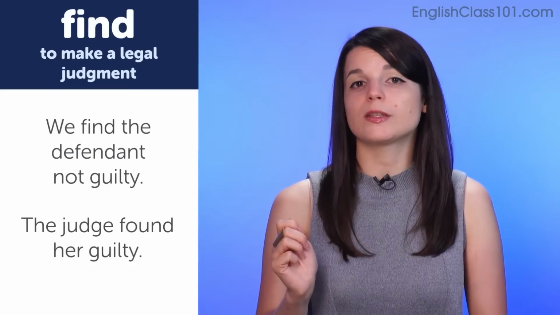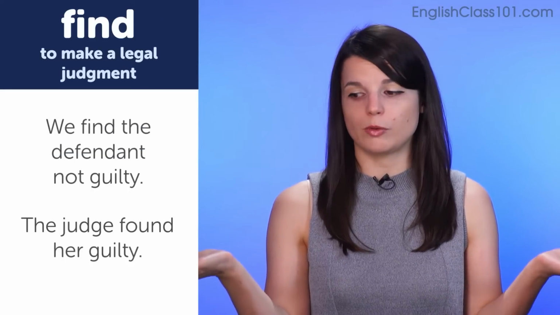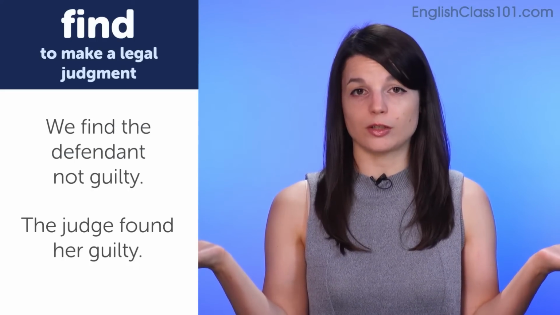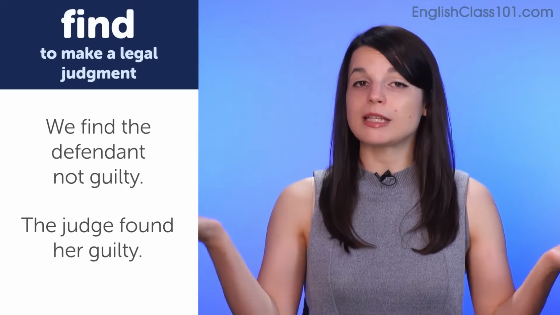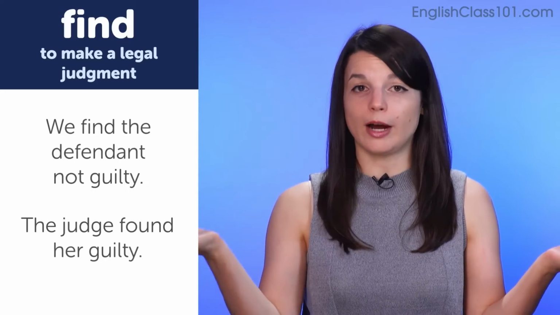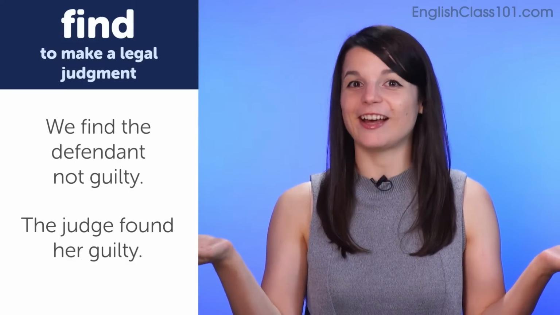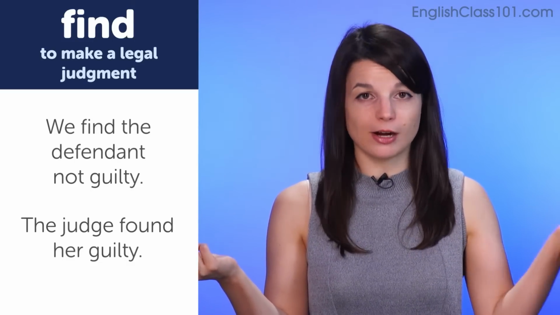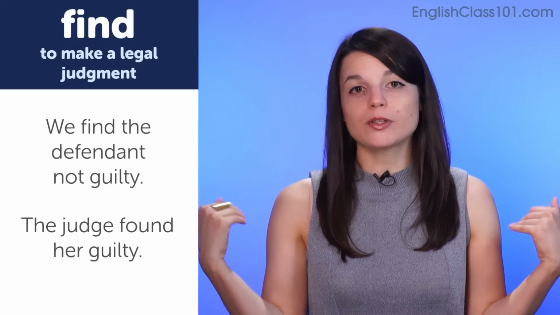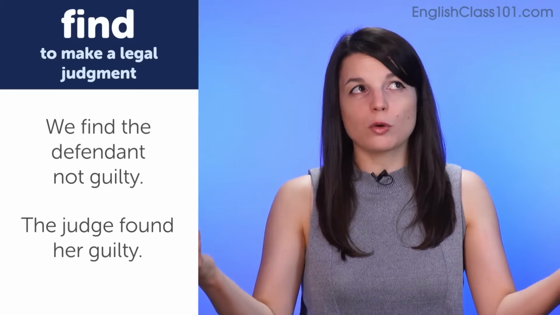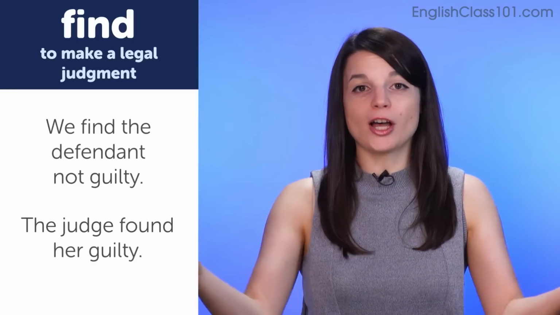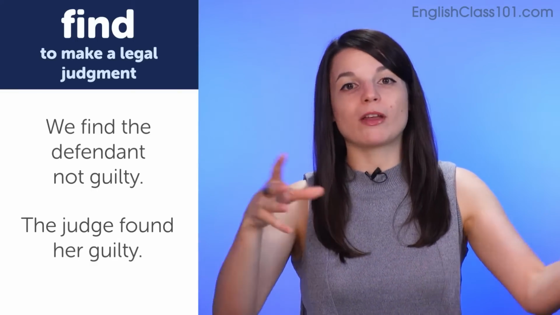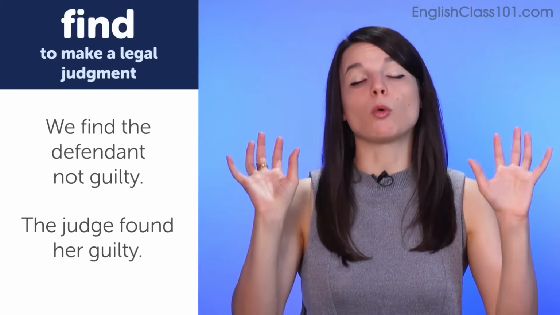So we tend to use this before one of two situations, guilty situations or not guilty situations. What do these mean? Guilty means a person committed a crime. They did something bad in the eyes of their law. Not guilty means they did not commit a crime. So when a person goes to court, a court is a place where laws are enforced, where people discuss, in theory, whether a crime was committed or not.